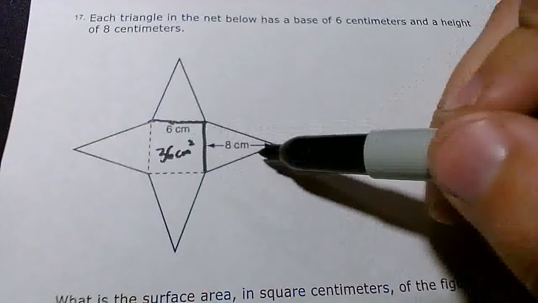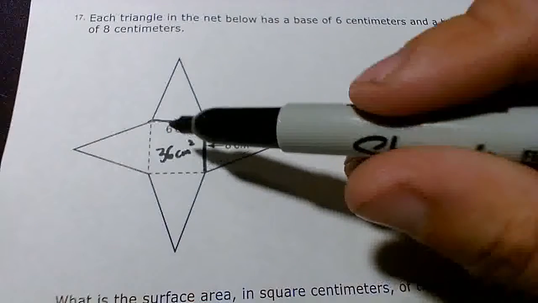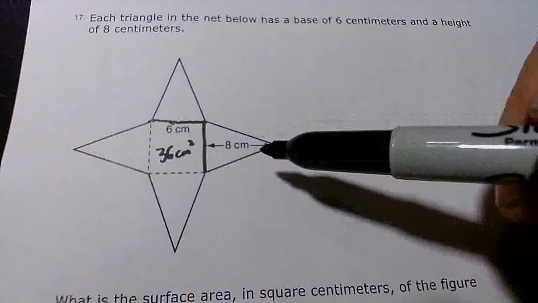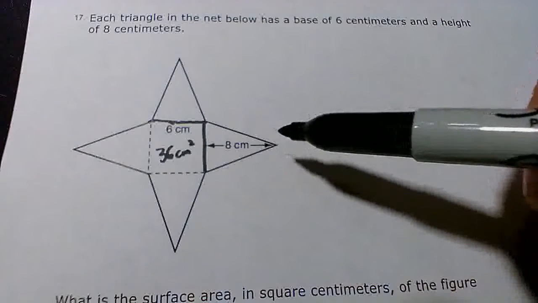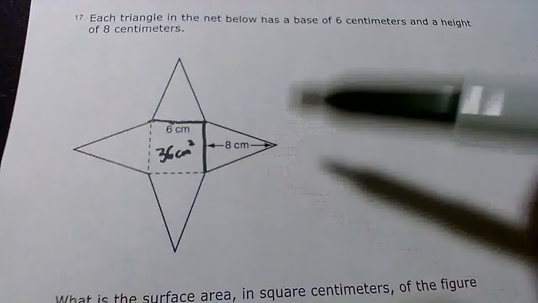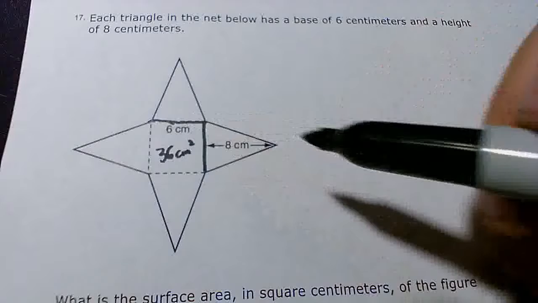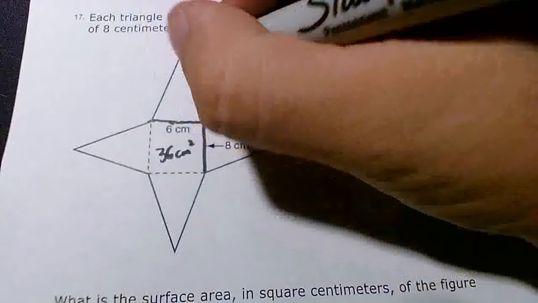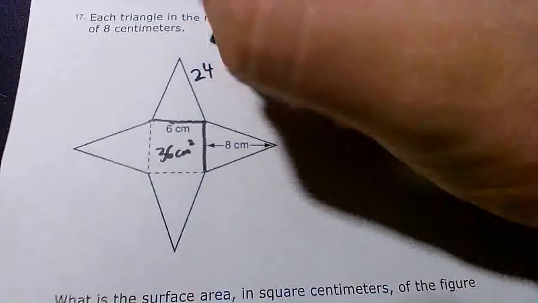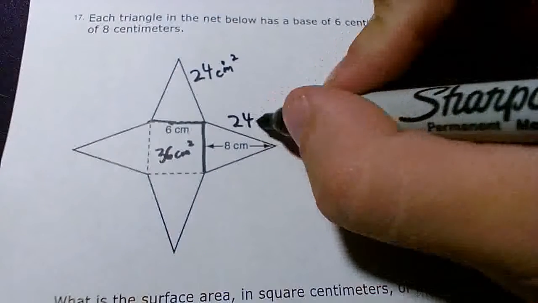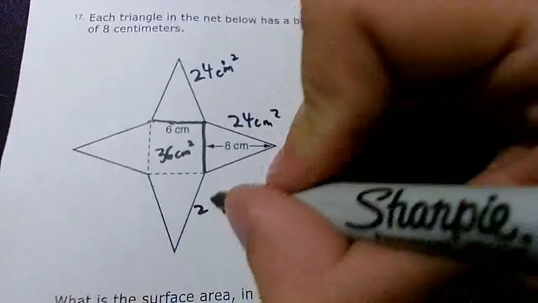Whereas each triangle has a base of 6 and a height of 8. By contrast, we will have to do 6 times 8, which will be 48, divided by 2 because they are triangles, and the formula for the area of a triangle is base times height divided by 2, gives us an area of 24 centimeters squared for each individual triangle.